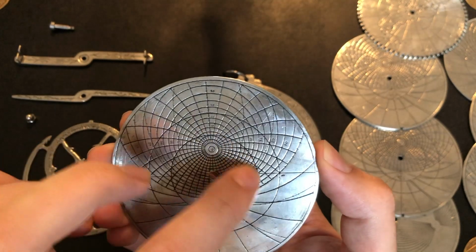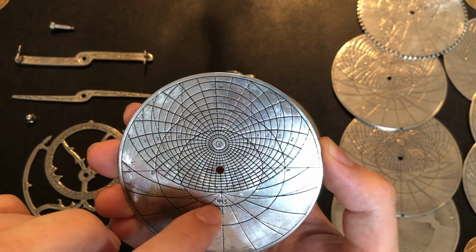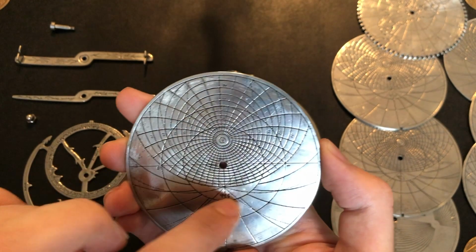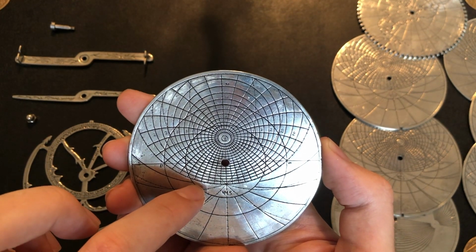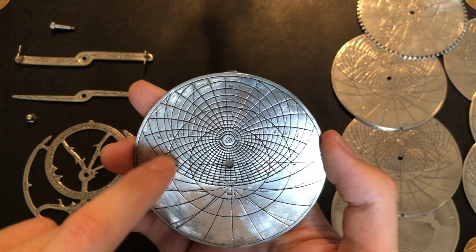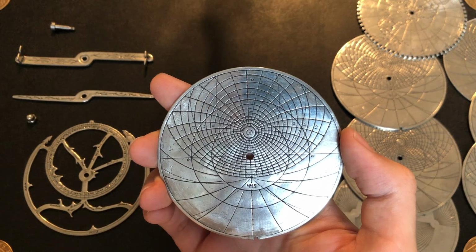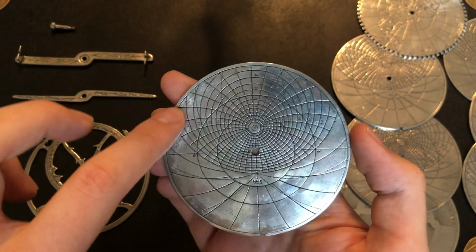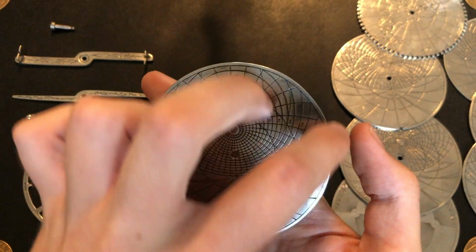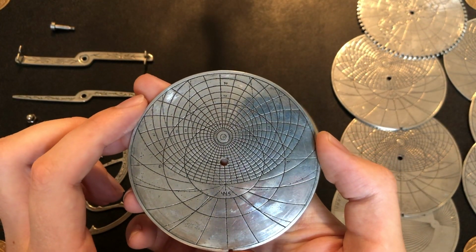The center circle here, centered around the pivot hole, is the Tropic of Cancer, the path of the sun at the summer solstice. The second circle outward is the equator, or the path of the sun at the equinoxes. The outermost circle, which coincides with the edge of the entire tympan, is the Tropic of Capricorn, which is the path of the sun at the winter solstice.